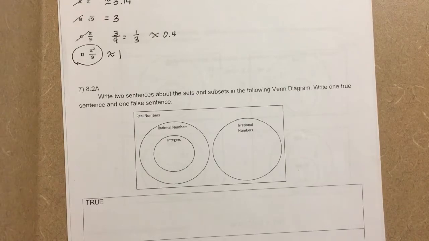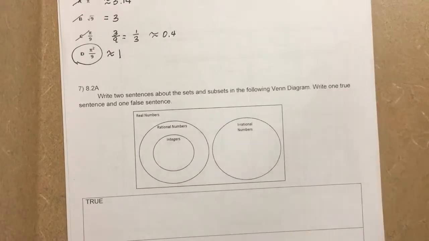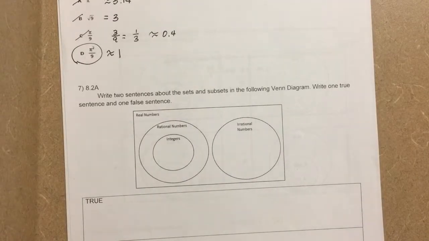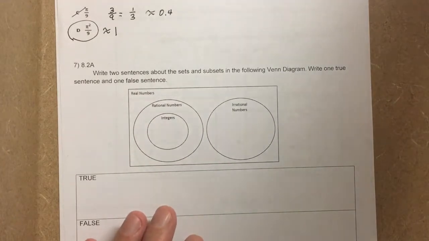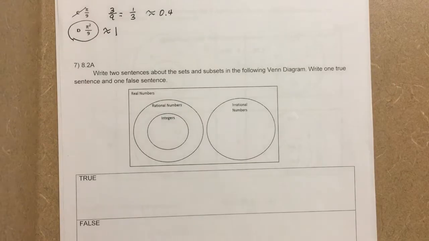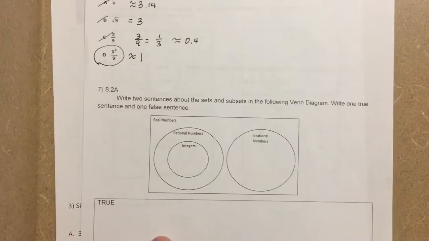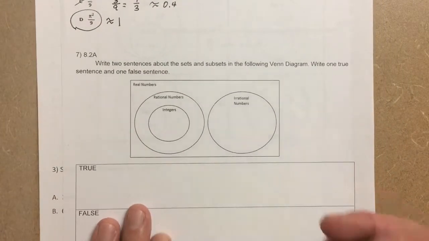If you used your calculator, you should find that D is greater than 1, less than 6. Number 7 was the worst question. So I did some work ahead. One of the things is I think you might have misread. This diagram is completely correct. There's nothing wrong with the diagram, so I think some of you were looking for a mistake with the diagram. Just looking for a true or false answer.